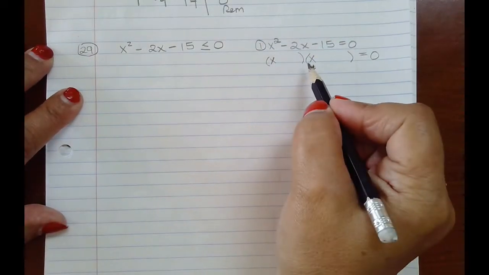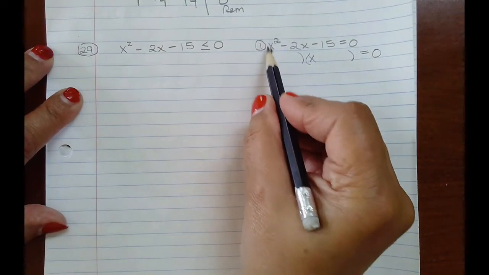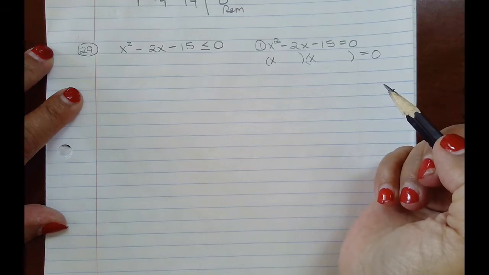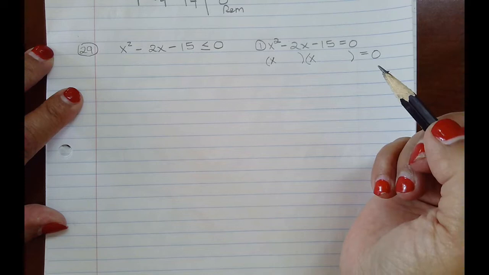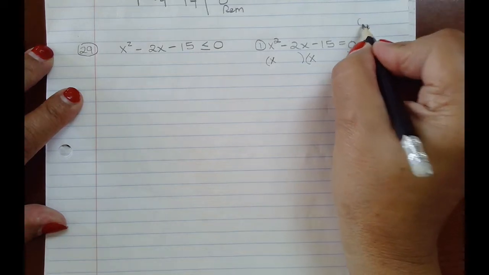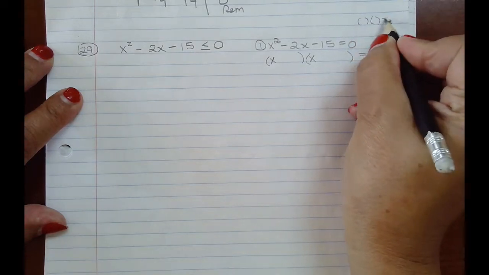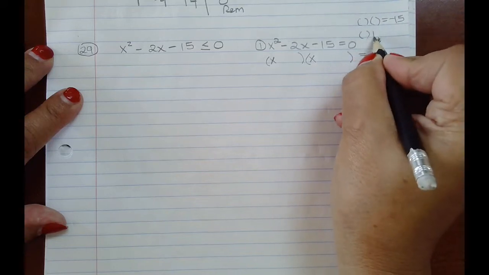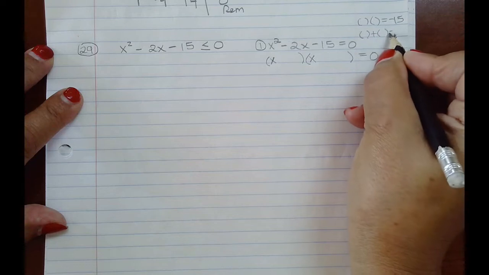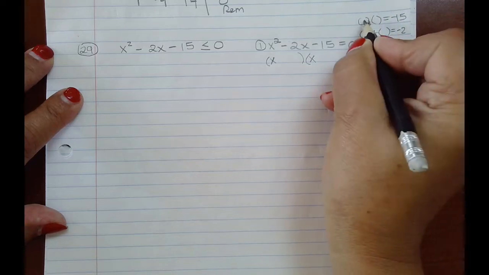So we break up the x squared, and since the leading coefficient is 1, all you need to do is 2 steps. No need for splitting the middle term. Just think of 2 numbers that multiply together to give you negative 15, but those numbers should also add together to give you negative 2.